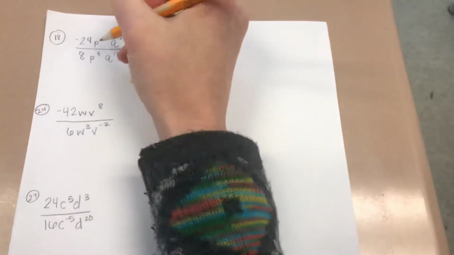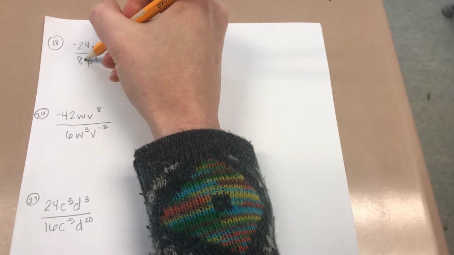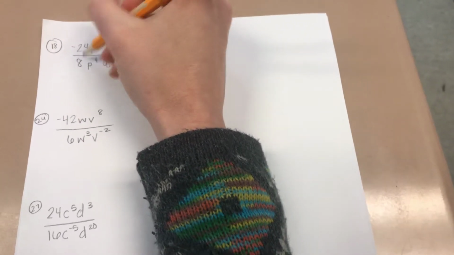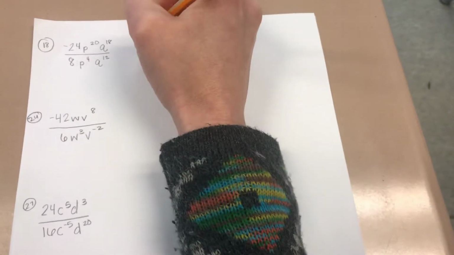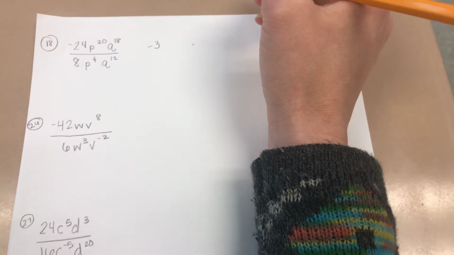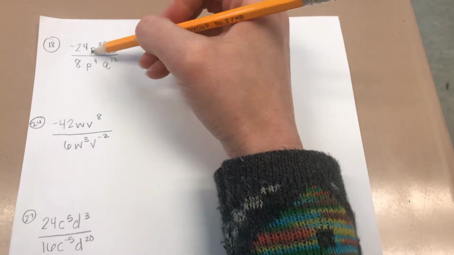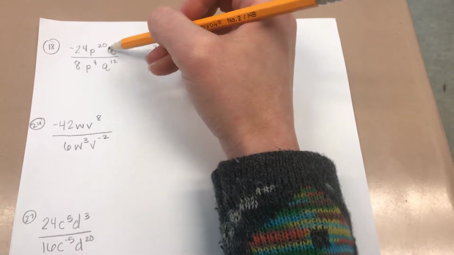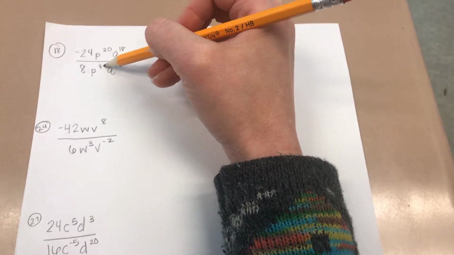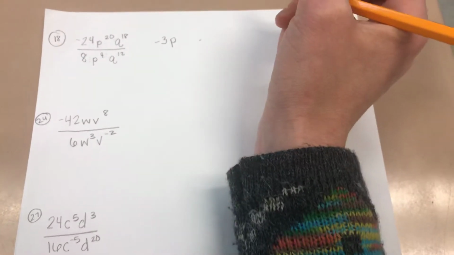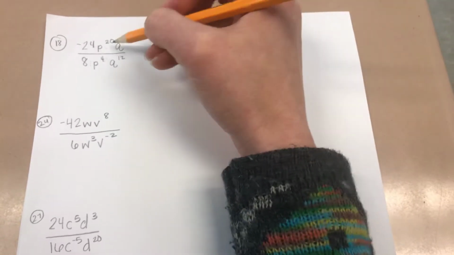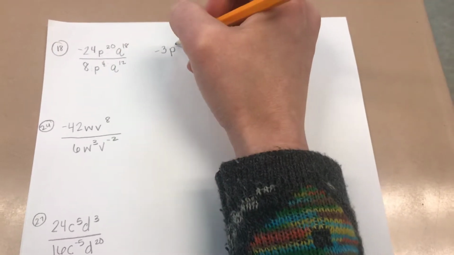So when we're dealing with numbers, we're going to treat them like we always treat our numbers. Negative 24 divided by 8 is going to give me negative 3. Now we're looking at exponents. An exponent with the same base divided by an exponent means we just subtract the exponents. Which one is bigger? The one on top. Since the one on top is bigger, we go ahead and write the P on top. Then we subtract 20 minus 4, 16.